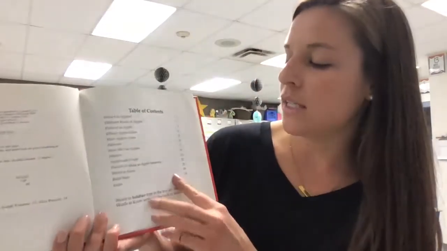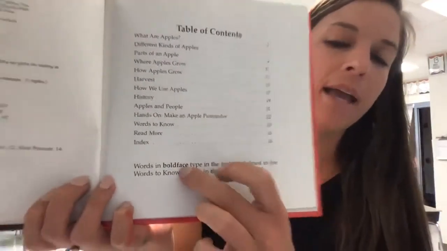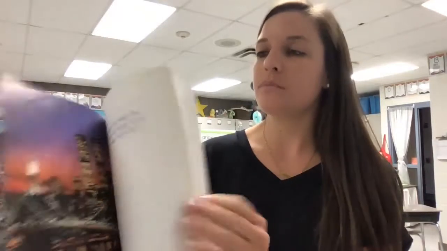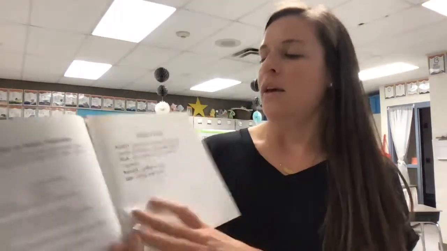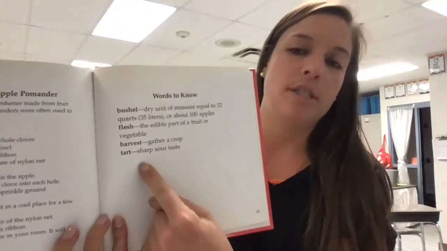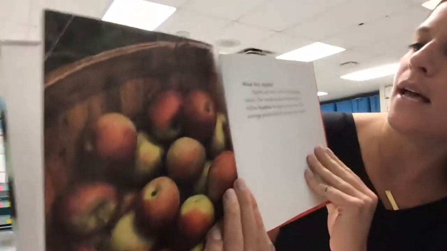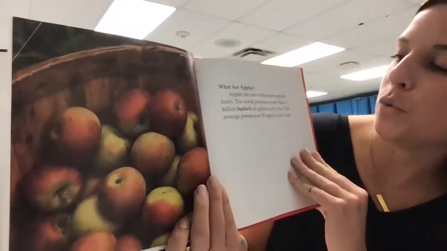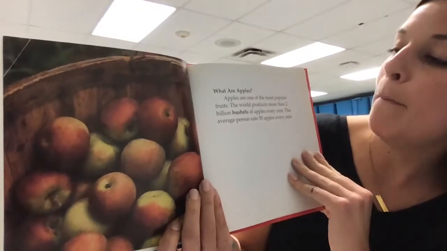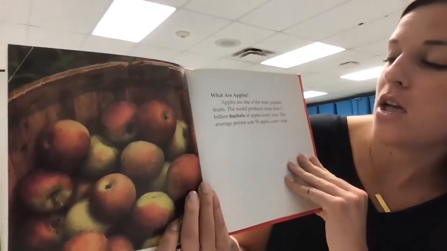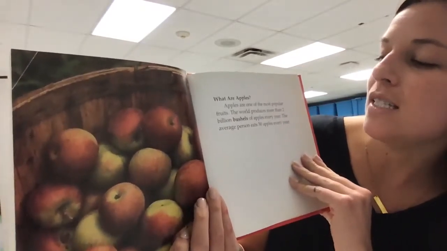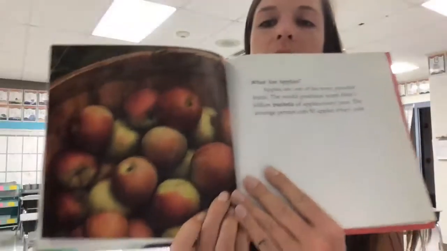Down at the bottom too, it says the words that are in boldface that are dark black are the important words that we need to know. And those words are also in the back of our book, and it tells us what those words mean. So something to look out for as I'm reading. So we're going to start on page 5 with what are apples? It says, apples are one of the most popular fruits. The world produces more than 2 billion bushels of apples every year. The average person eats 50 apples every year.